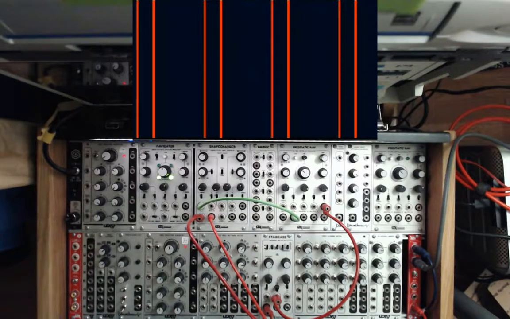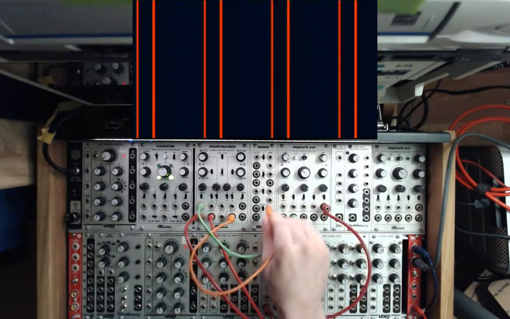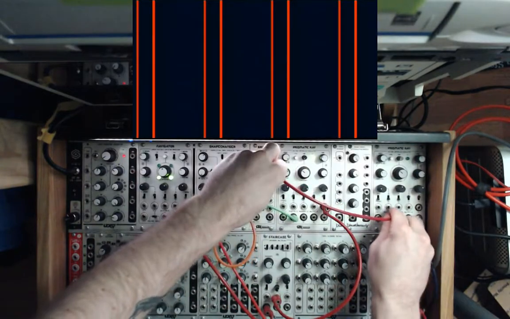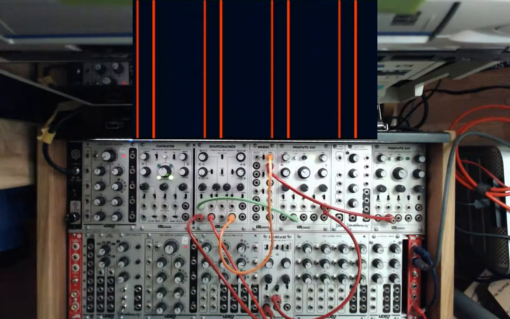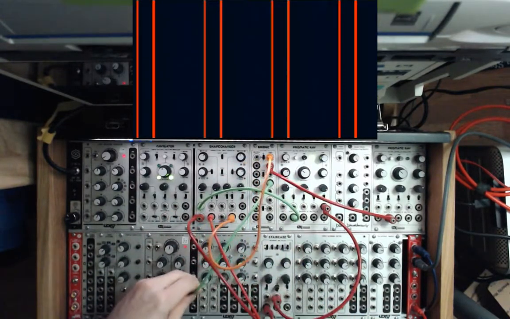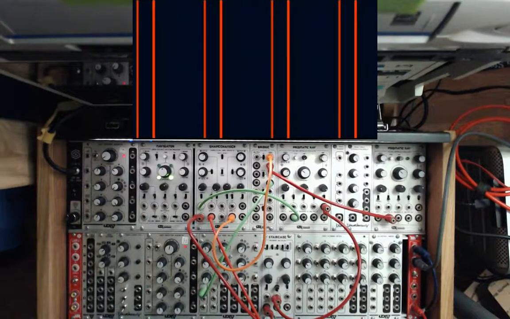Next, we're going to take the... what do I want to do? We'll take the gradient and we'll put it into the fader. And we're going to fade it with this other waveform from the Prismatic Ray, which is in the B. And then the output of that will go into the filter. And then the OLN out will go to green.